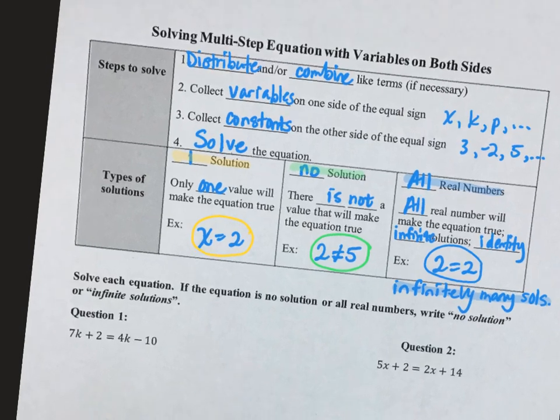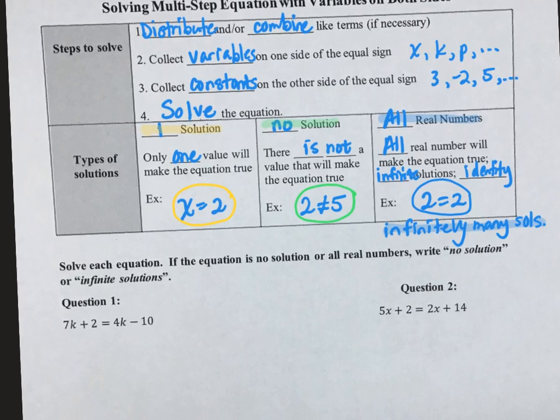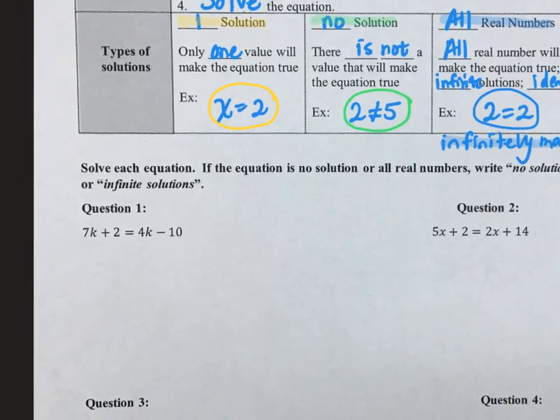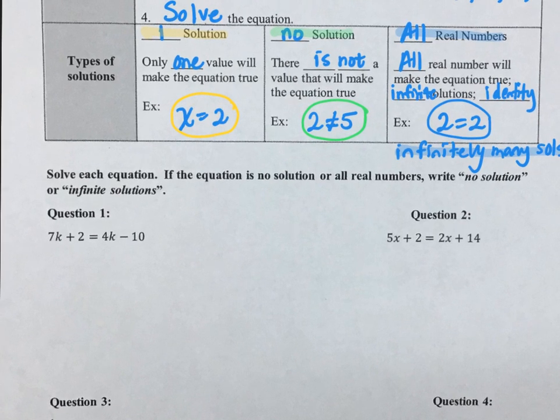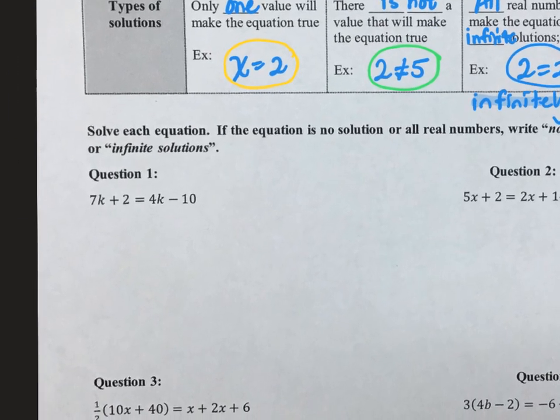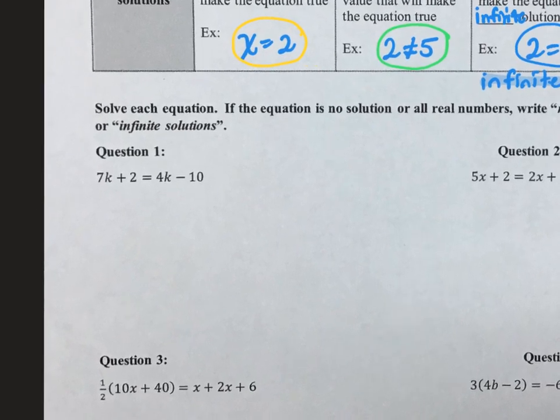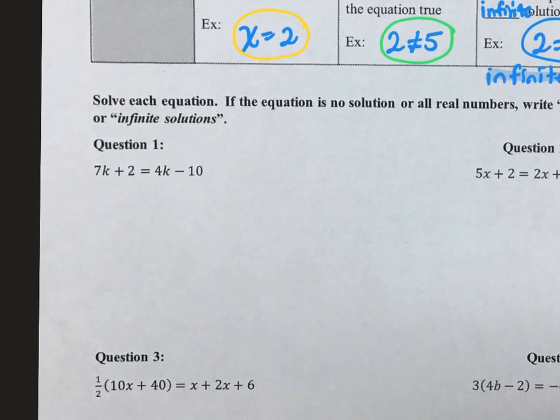Now let's take a look at some of these problems. Let's go up here, and the directions tell us to solve each equation. If the equation is no solution or all real numbers, write no solution or infinite solutions. We'll come back to those in a minute. Now let's take a look at this problem. I have variables on both sides of my equation, so I'm going to get my variables on one side and then my constants on the other side. I'll start with the variables.